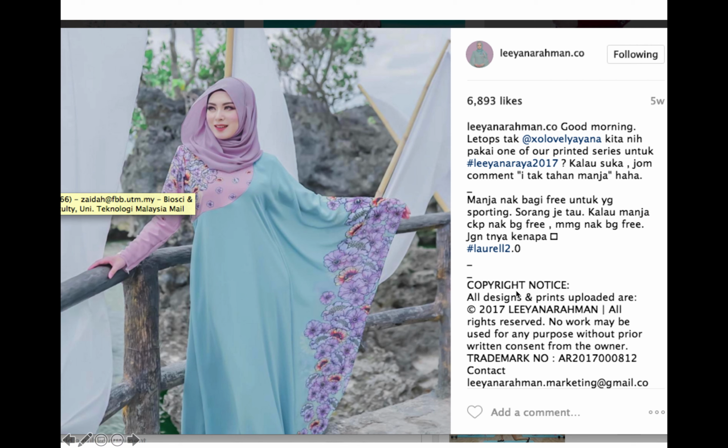Can you see this? Copyright notice. All designs and prints uploaded are 2017 Liana Rahman, all rights reserved, which means the design was in 2016. So the next year, 2017, they are smart, they copyrighted it. They even provide this as a caution: no work may be used for any purpose without prior written consent from the owner.